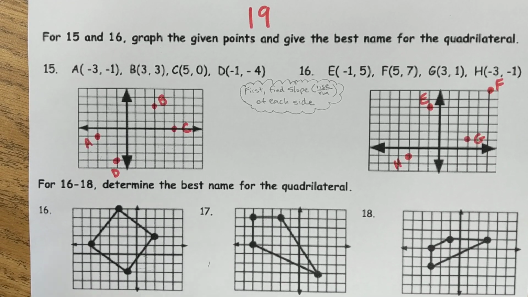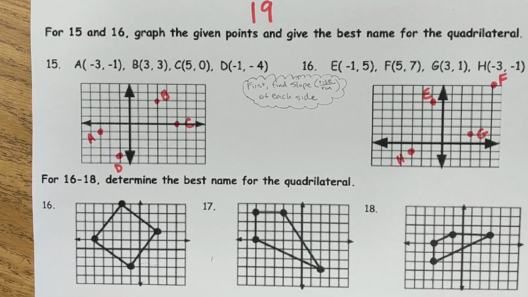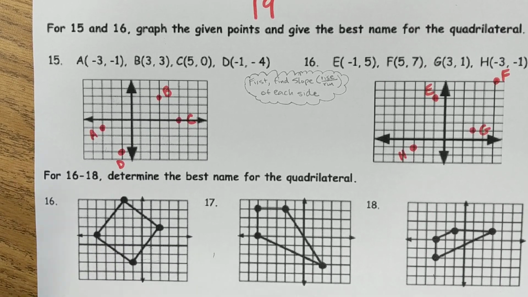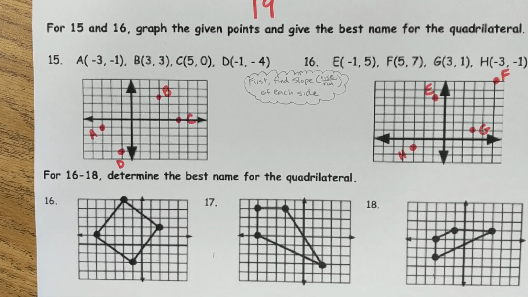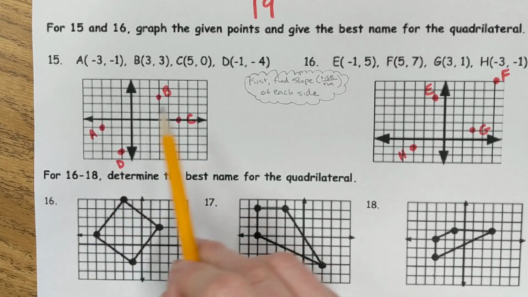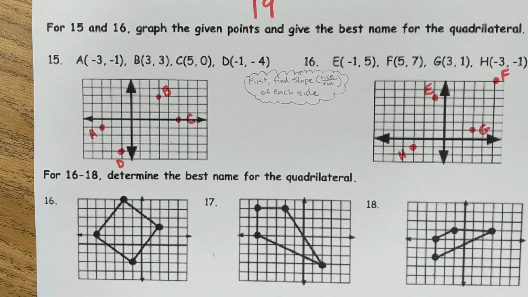All right, guys, we're going to finish up your Quadrilaterals Jamboard. If you've already done this slide, that's great. You can just check your answers. But I'm going to go through these. This is slide 19. First thing you want to do is not just plot the points and look at it, but you have to actually prove what you think it is.